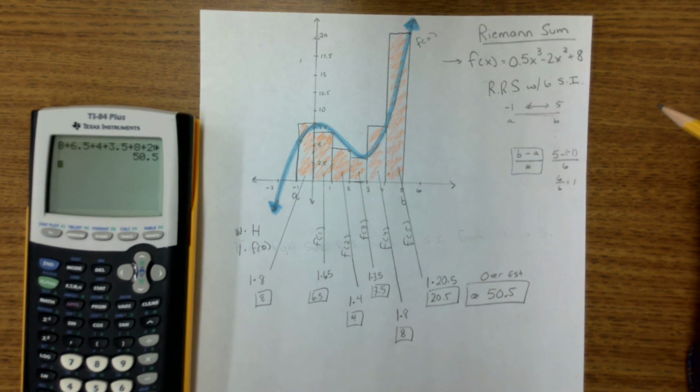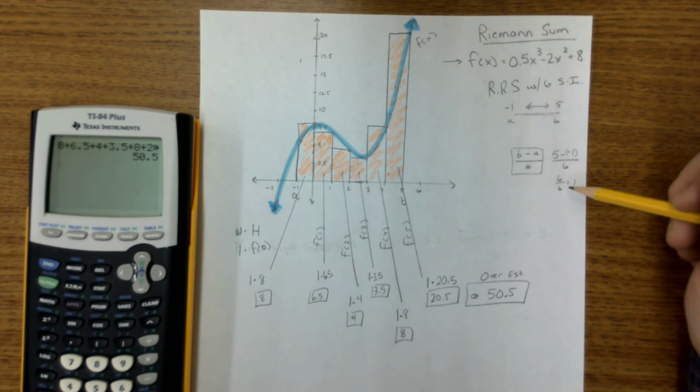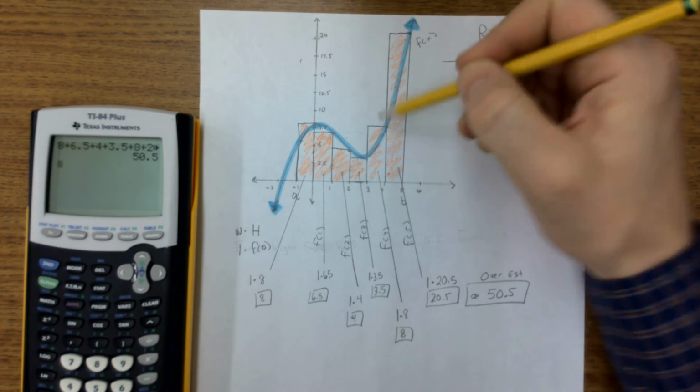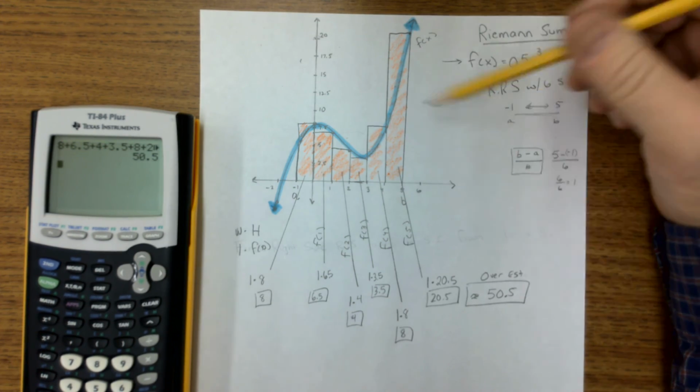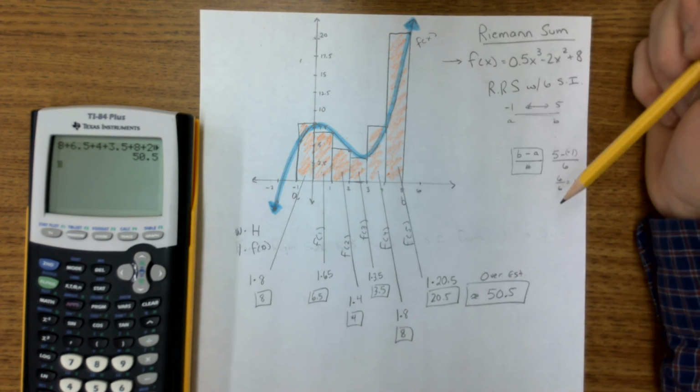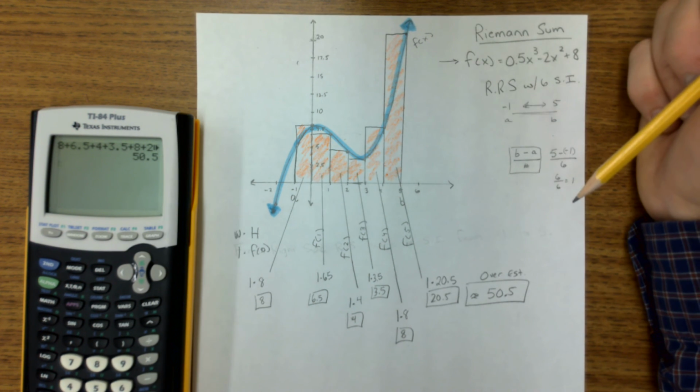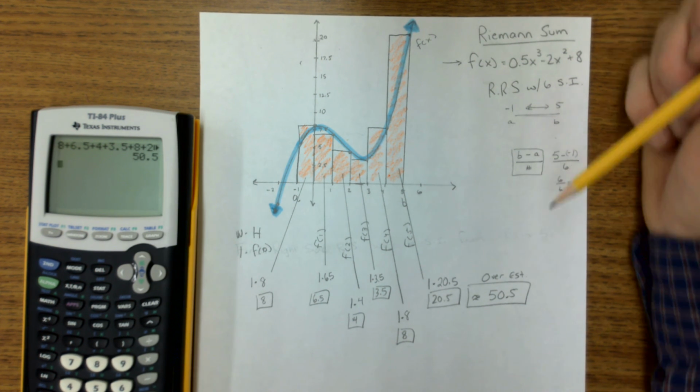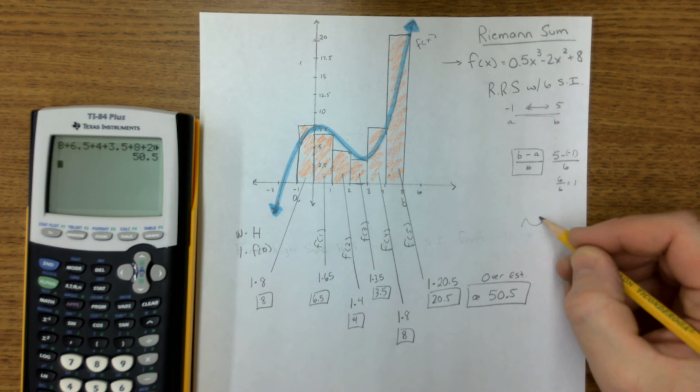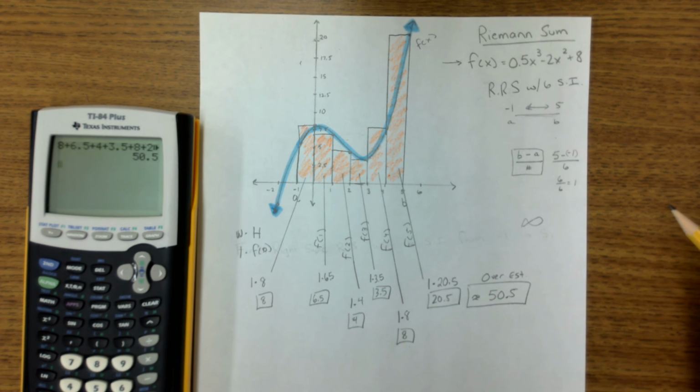Now that's the next question we would think. Well, what if we cut it down and we cut these all in half and we did 12 rectangles? Or what if we did 100 rectangles or 1,000 rectangles or maybe even 1,000,000 rectangles? We keep getting closer and closer, and eventually we're going to get to the point where we do, what if we did an infinite number of rectangles?